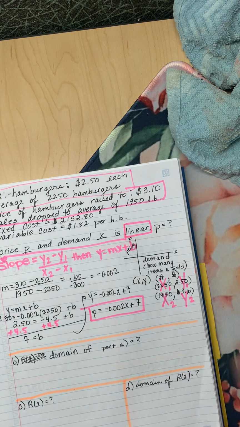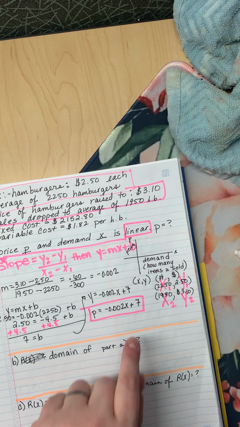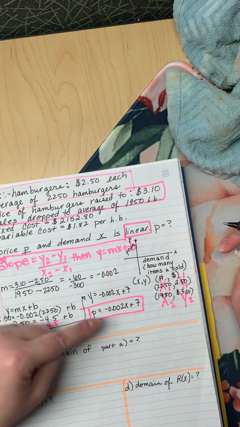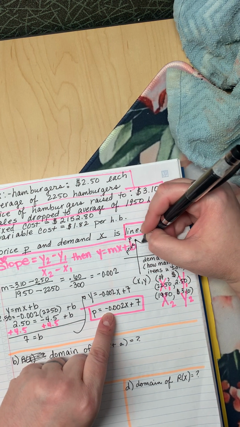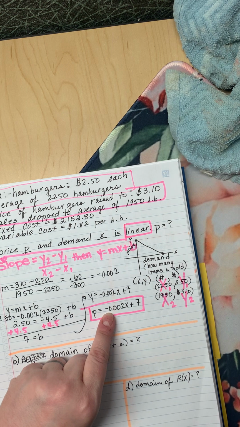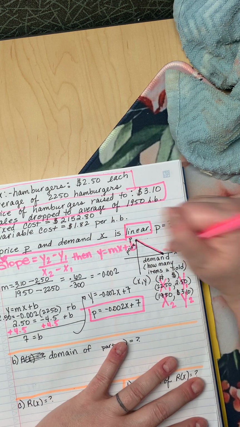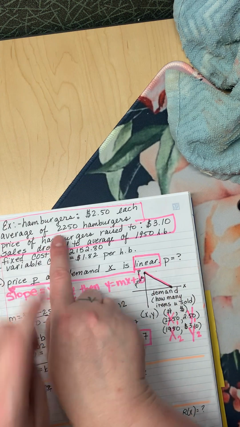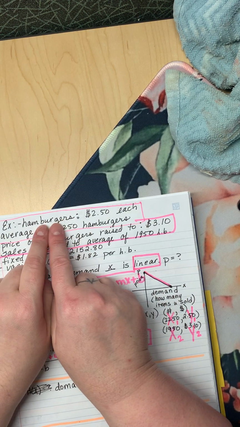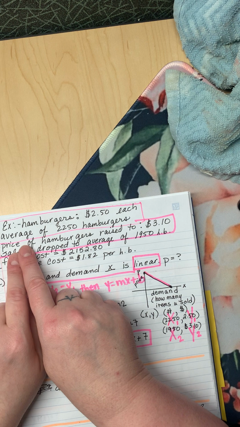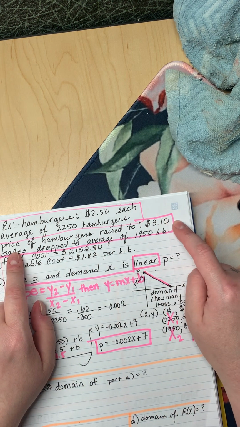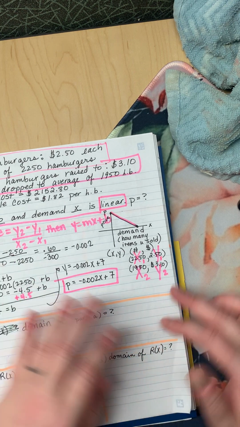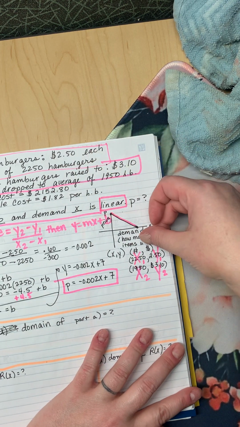That was horrible. But it's supposed to be a line with the y-intercept at 7, as in somewhere up here, and then a slope that's negative, as in it goes down. So I know that I'm right when my line goes down, because look at the beginning of the word problem. It said when we raised the price, the sales dropped, as in our line goes down.